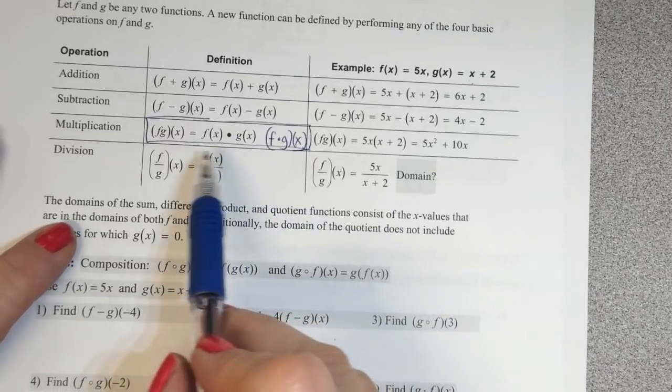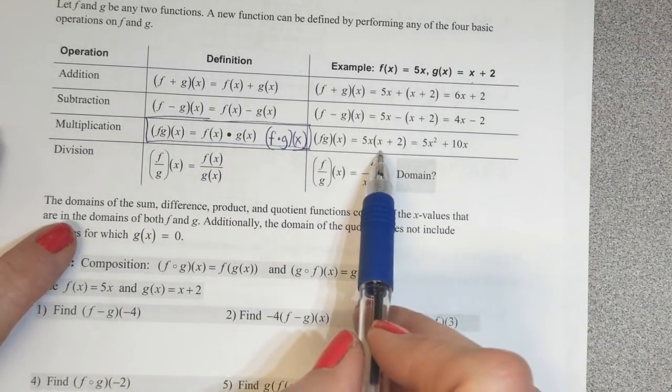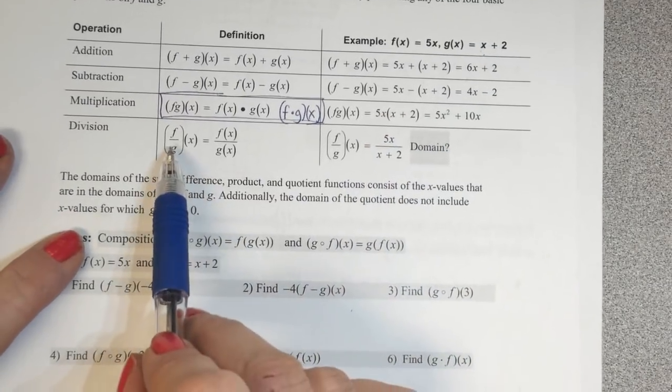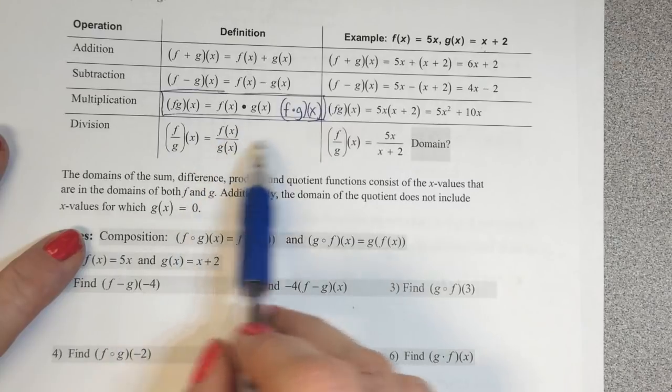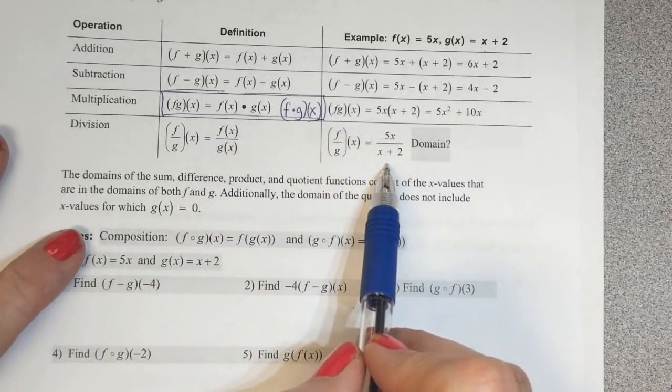Make note of that. All of these mean multiplication. They're not compositions of functions, it's multiplication. So you write them both, you multiply them out, that's what you get. Division looks like that, and we just do division, f of x divided by g of x.